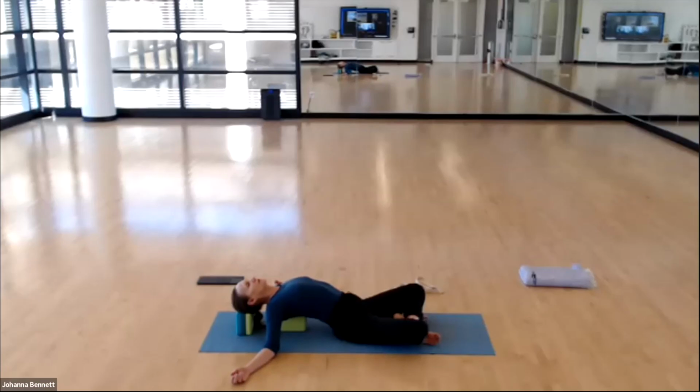Good. Now just inhale a normal breath. Exhale a normal breath. Good. And now visualize your spine.